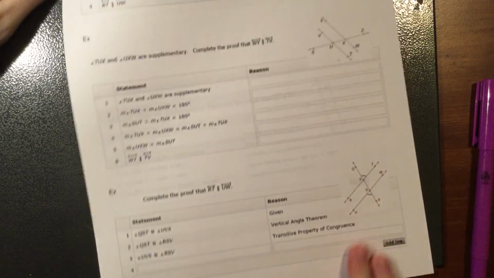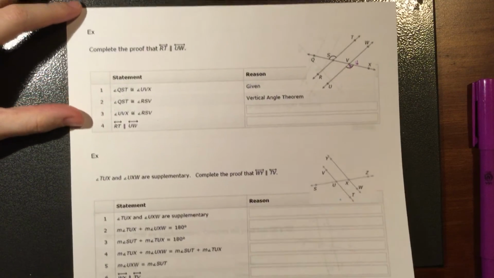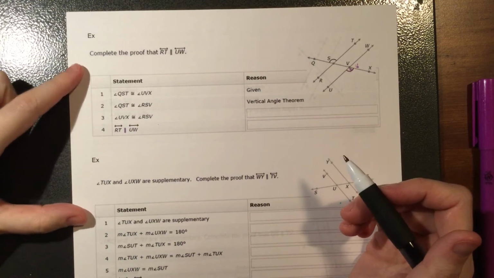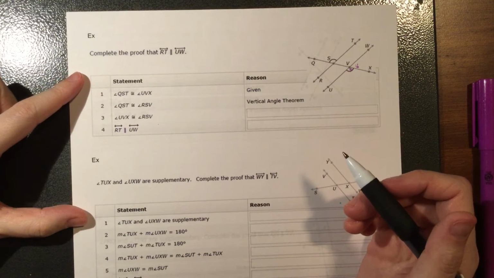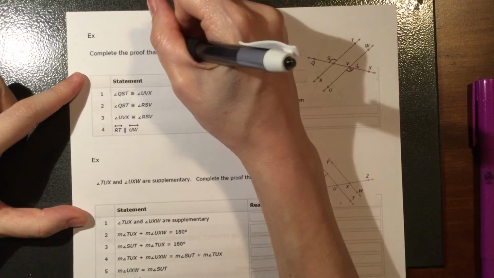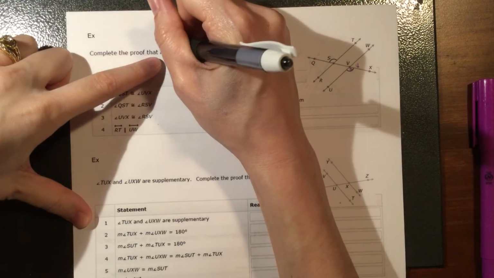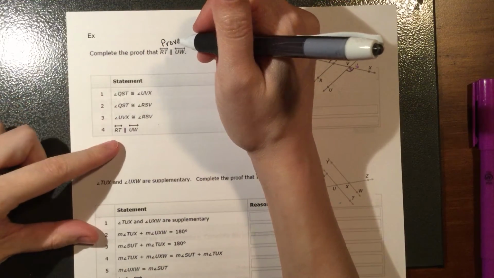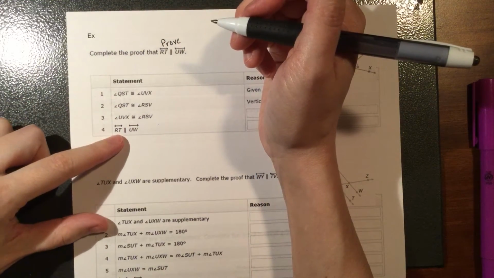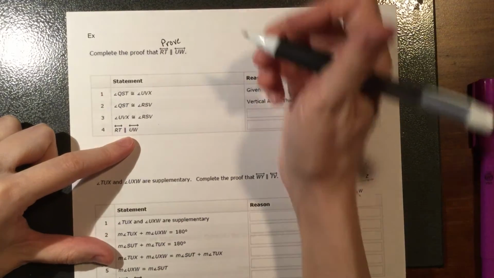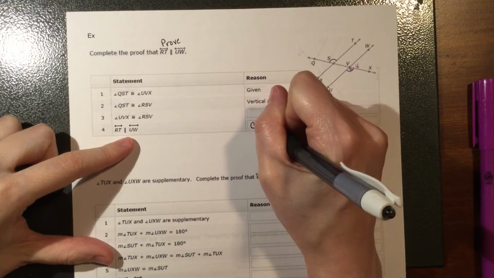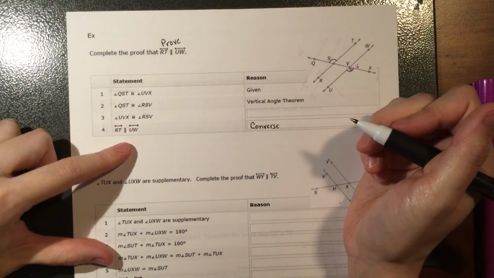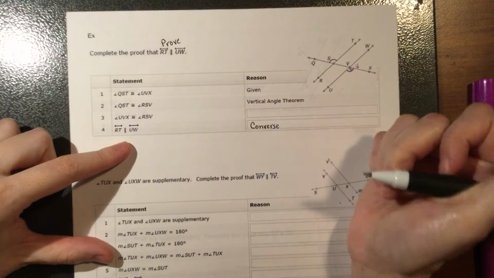Looking at the next one. They want us to complete the proof that RT is parallel to UW. And they want us to show this, so this is our proof. And then here's where they gave us our given. So if I'm looking at proving RT is parallel to UW, I know automatically whatever this is going to be is converse. Because in order to show that things are parallel, it's got to be converse something.